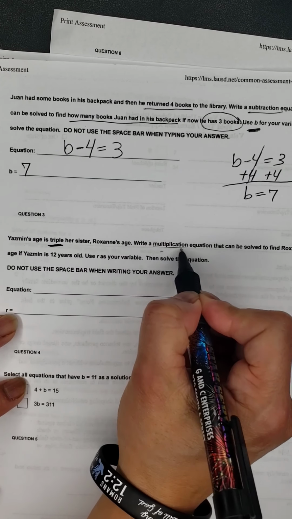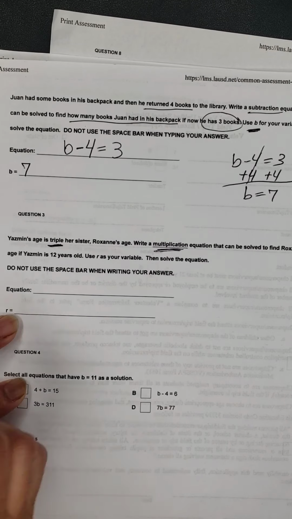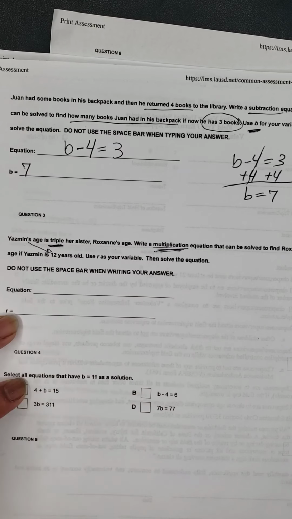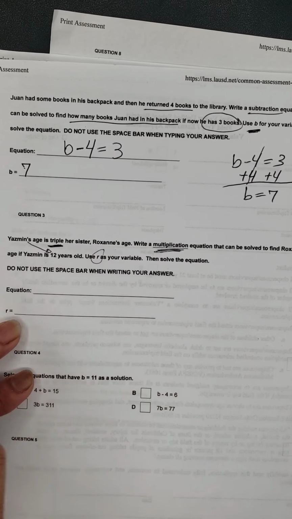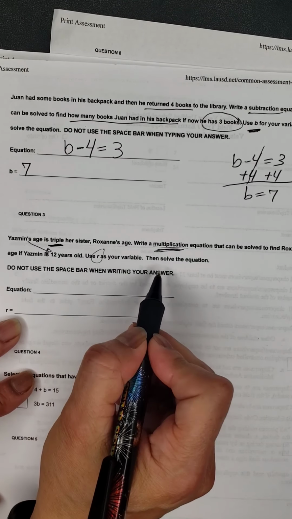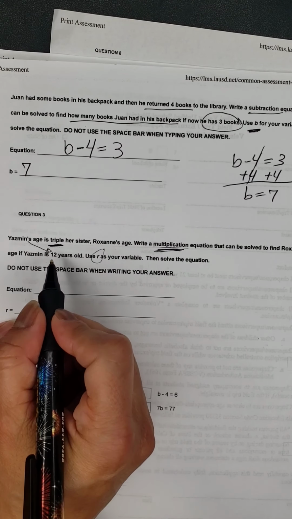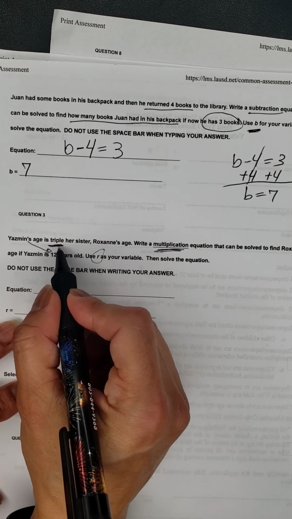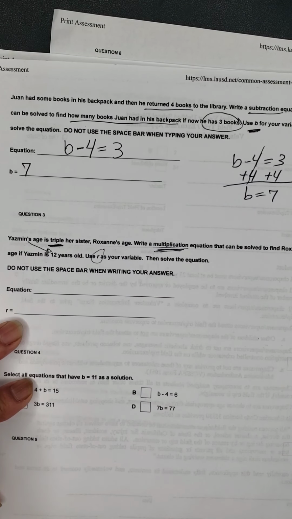You got to write a multiplication equation that can be solved to find Roxanne's age. If Yasmin is 12 years old, use R as your variable. So that's another mistake. Some of you just didn't pay attention to the variable I told you had to use. Then solve the equation. Okay, so Yasmin, she's 12. Her age is triple, 3 times Roxanne's age. Roxanne's age is R because we don't know how old Roxanne is.